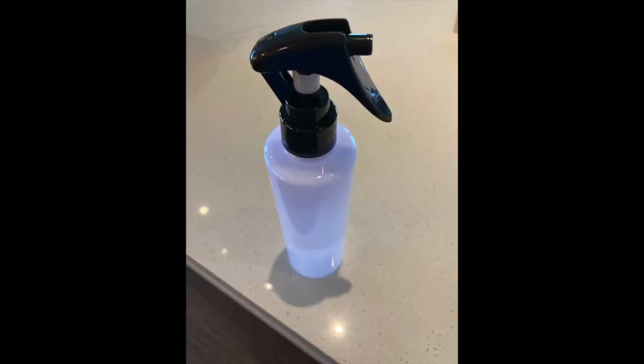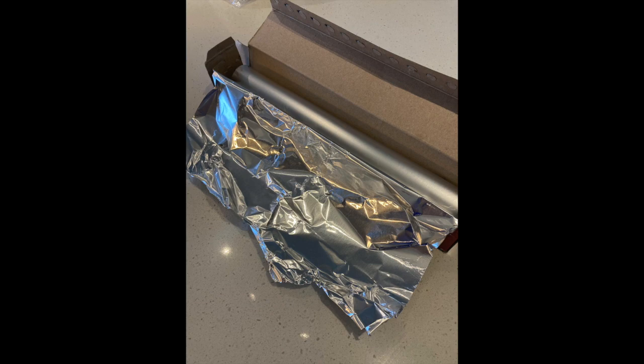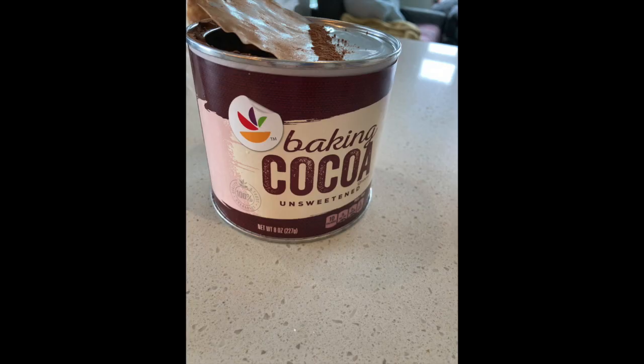What will we need to make our watershed? A spray bottle, different size cups and plates inside of a tray, aluminum foil, and cocoa powder to represent dirt and pollution.